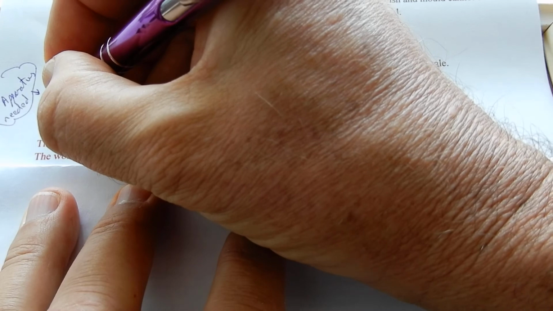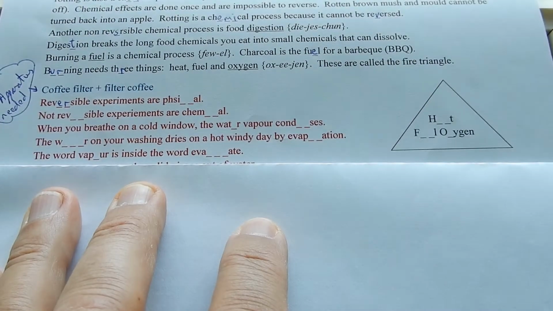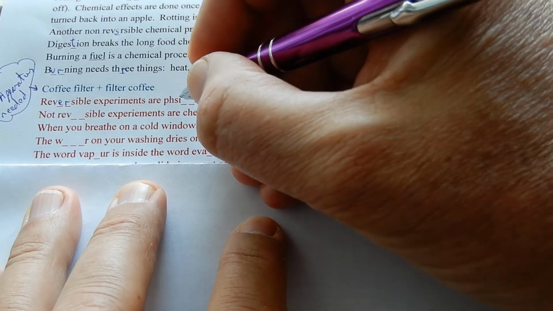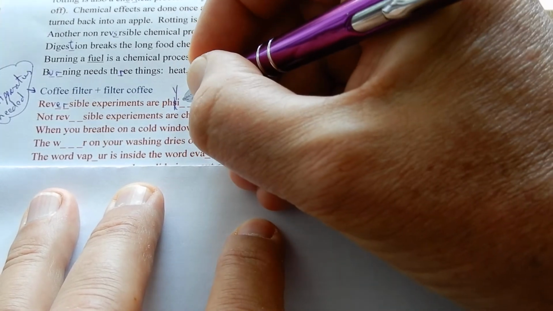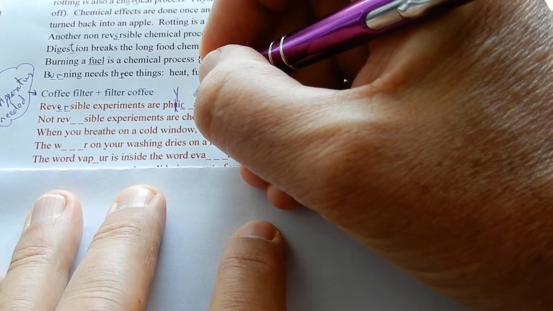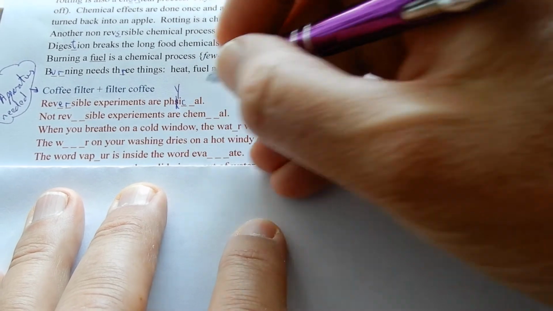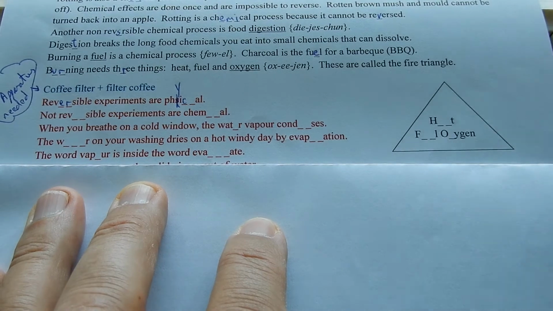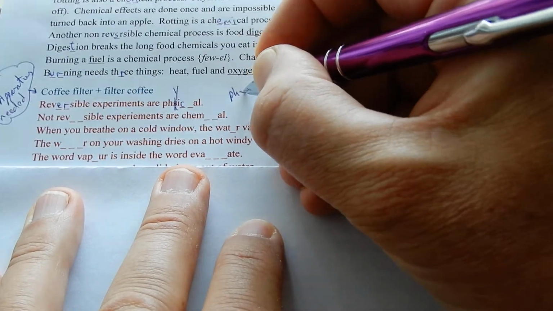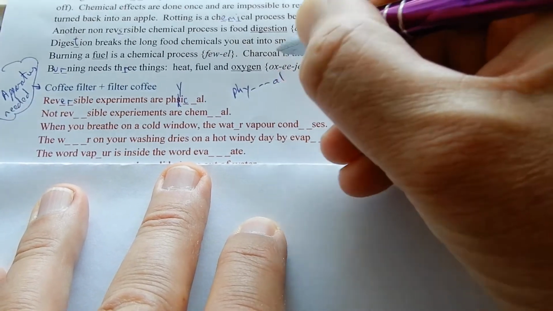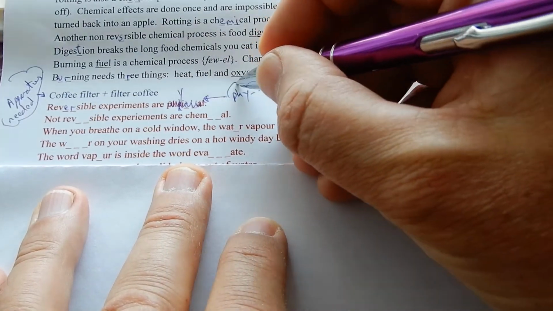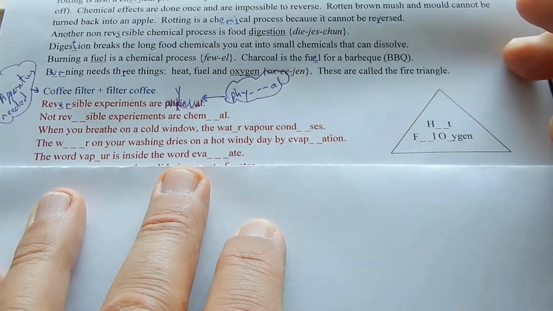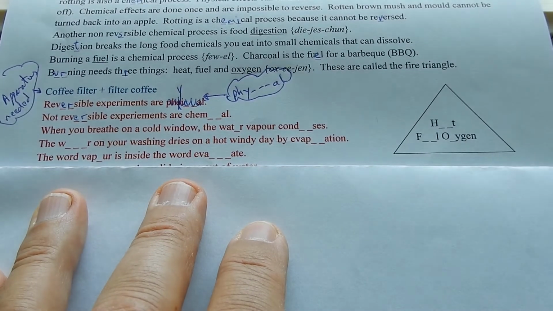Reversible experiments are physical. Non-reversible experiments are chemical.